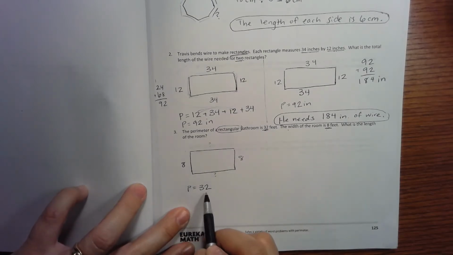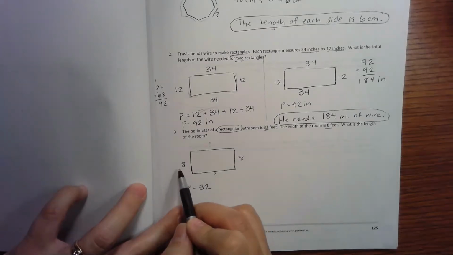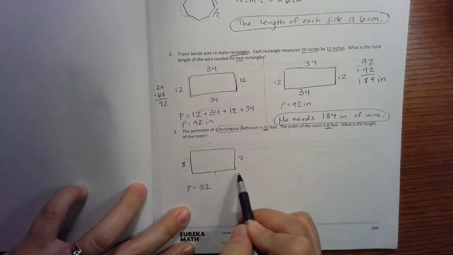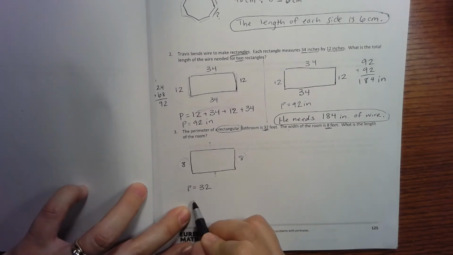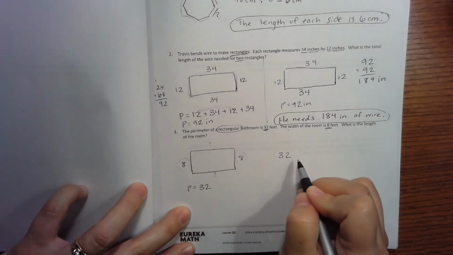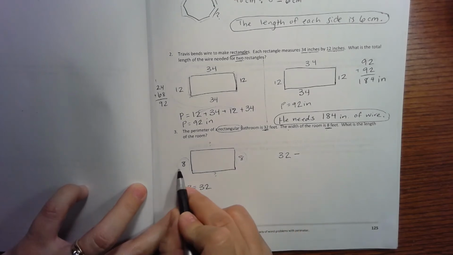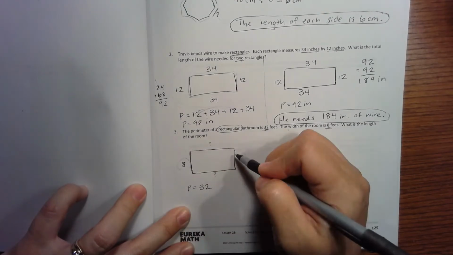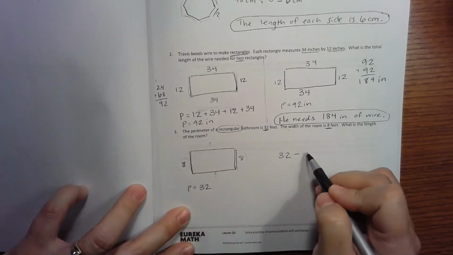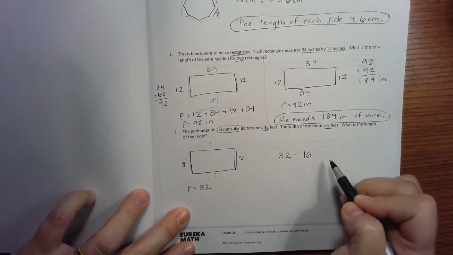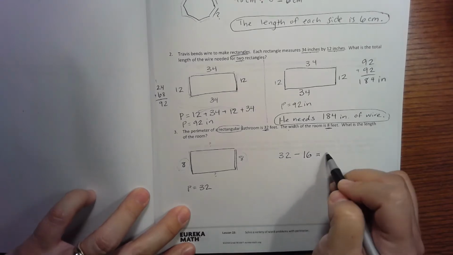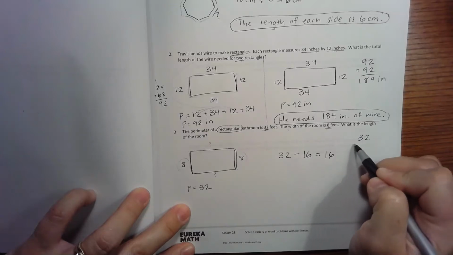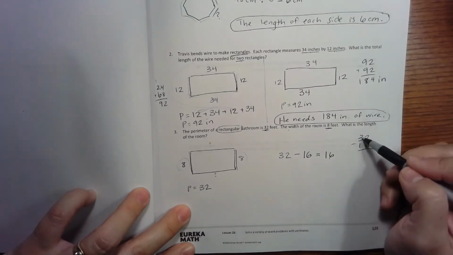Okay, well the total was 32. So if we subtract these sides that we know, we'll be left with an amount that could be used for these 2 sides. So here's the math I'm going to do. I'm going to take the total and subtract 16 to represent this length and this length, 8 and 8. So 32 minus 16. Most of you know that by heart already, just because you've worked with 16s a lot. It is 16. If you didn't know it by heart, there's nothing wrong with writing it down.